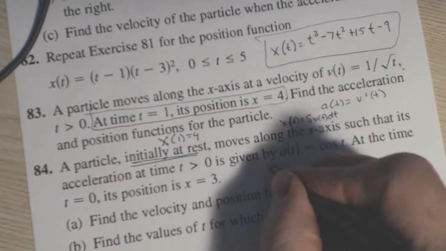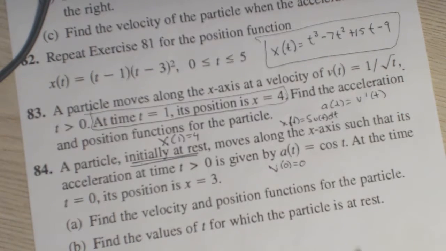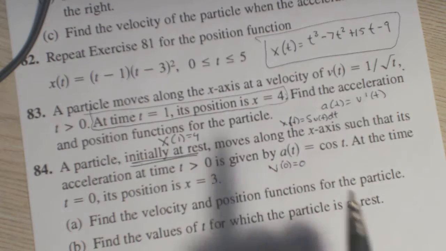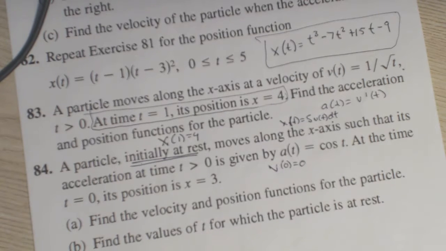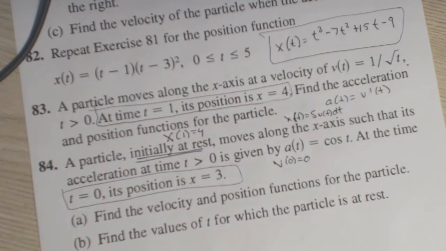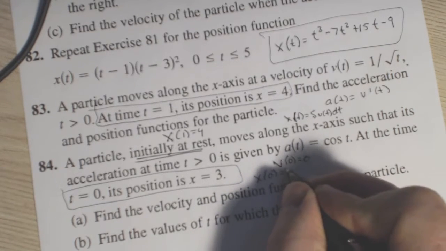Initially at rest tells you that v of 0 is 0, and that will get rid of the constant you got when you integrated your a of t. Well, now you've got some v of t function, and you will integrate it to get x of t. X of t will have a constant. You will use this to get rid of the constant in x of t, because this tells you x of 0 equals 3.